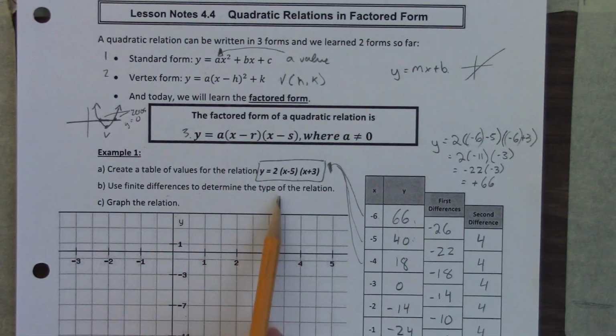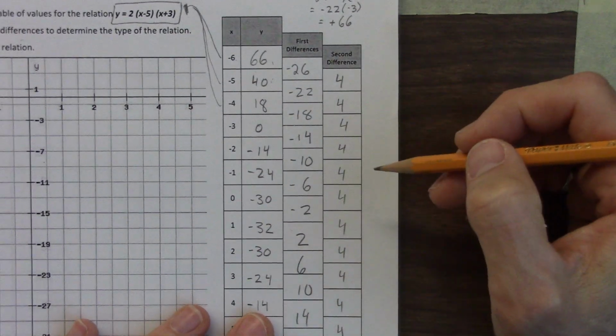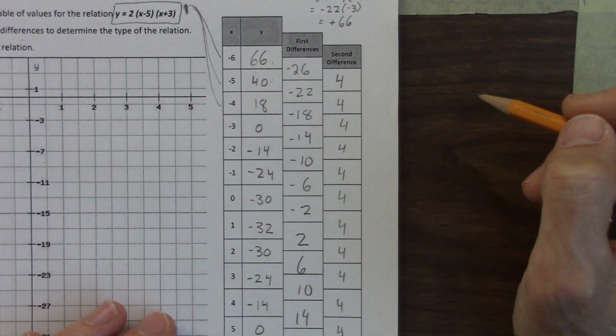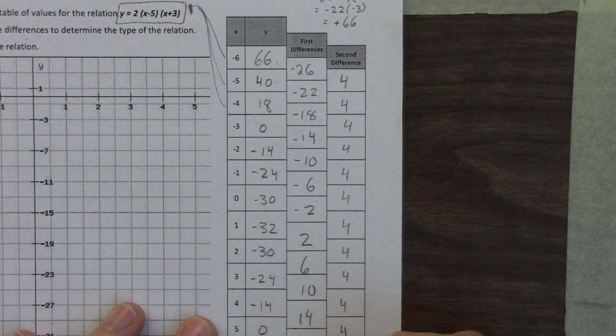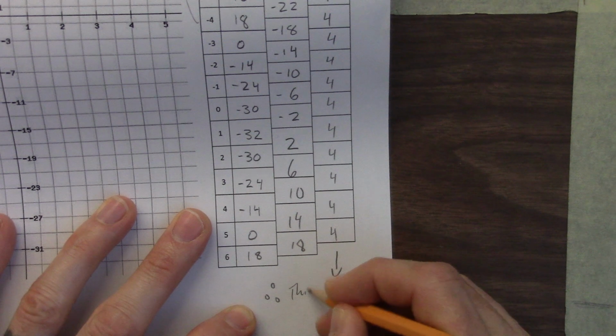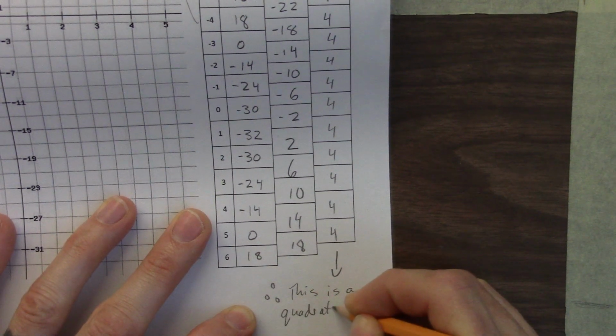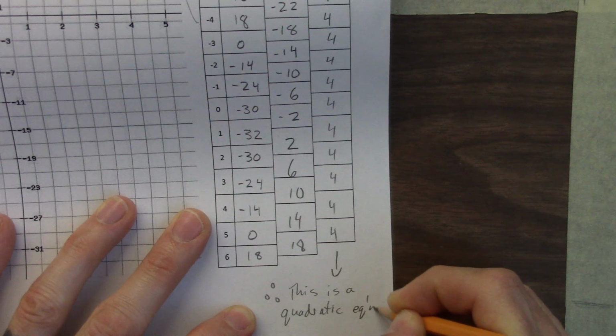Use finite differences to determine the type of relation. So what type of relation is this if all the second differences are the same? Rudy? Quadratic, yeah. So therefore, this is a quadratic equation.